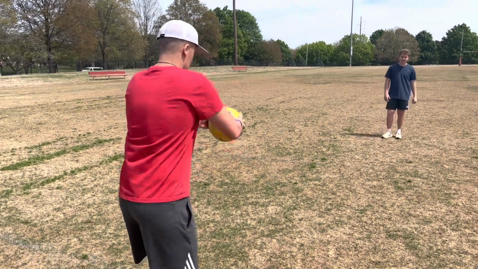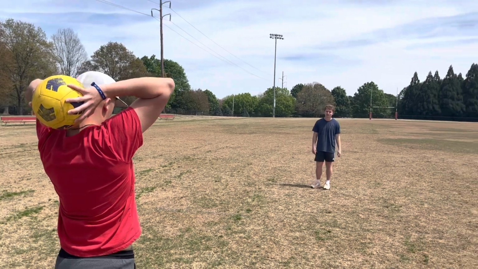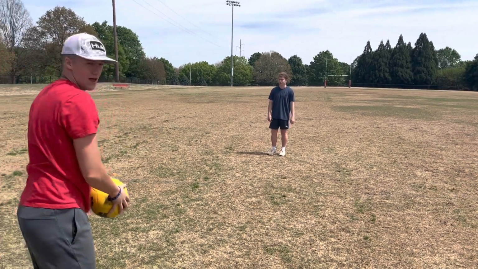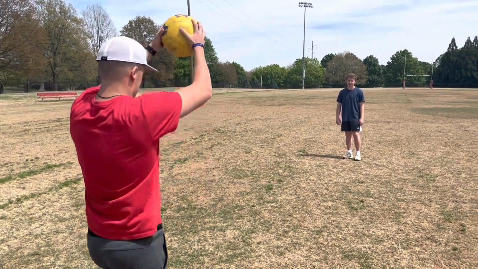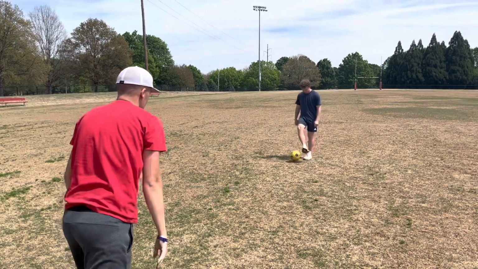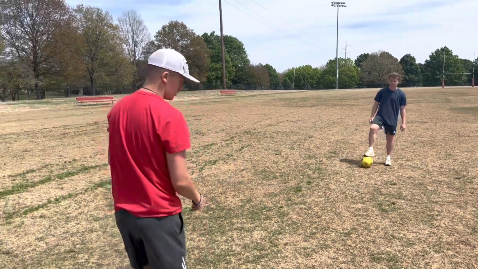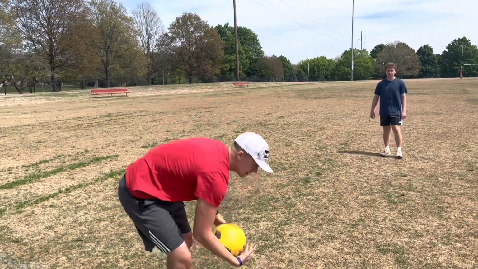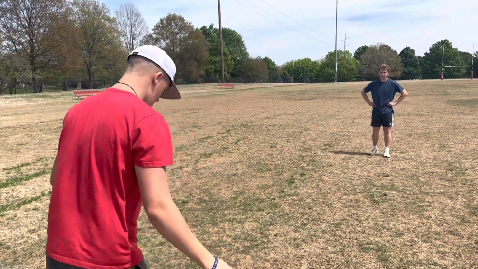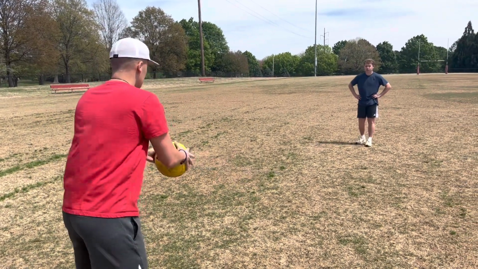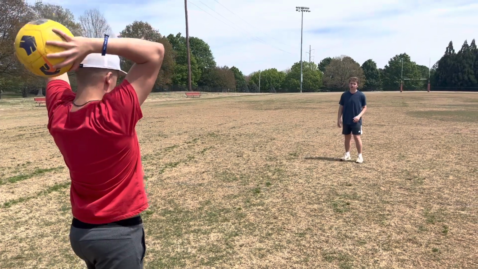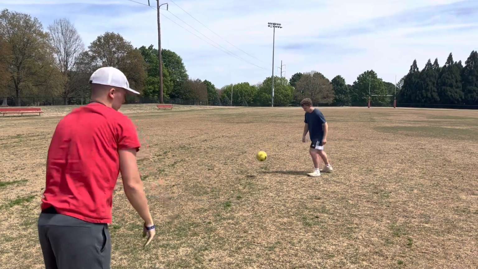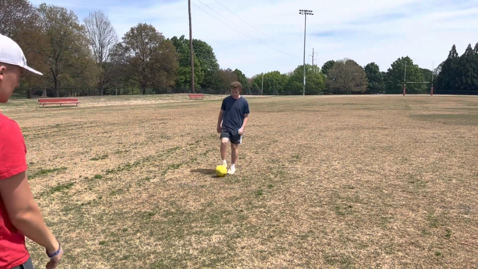Remember, placement, grip, arch, and follow through. We want to follow through at his feet. So it should look like this. It shouldn't be too hard because you want the offensive player to be able to catch it. So I'm going to throw it again. Placement, grip, arch, throw it all the way through. We'll go through it a few times.